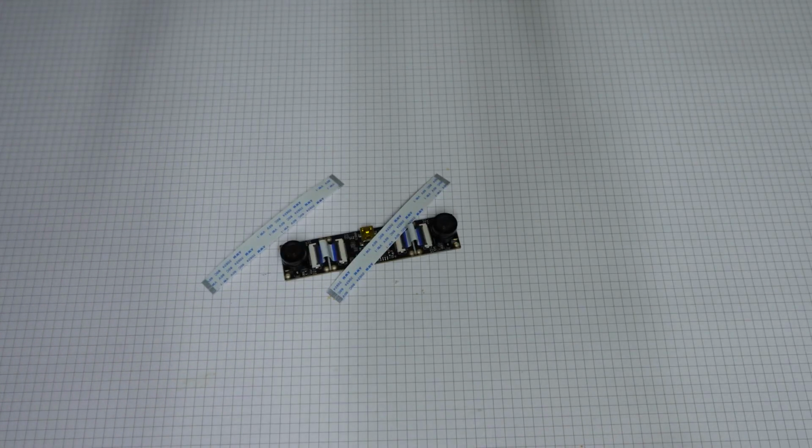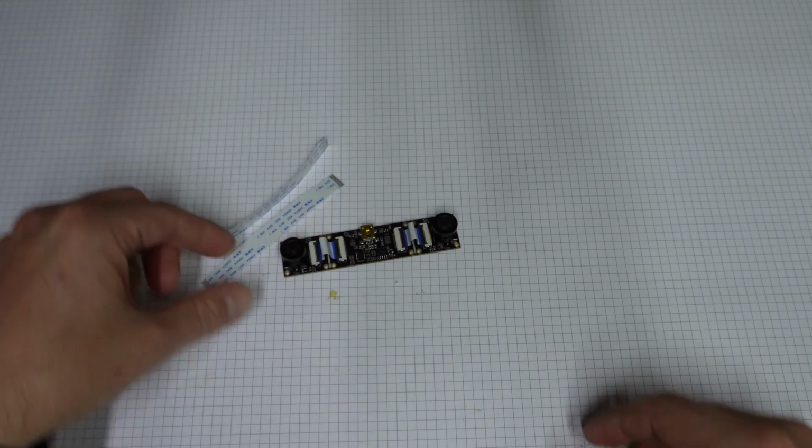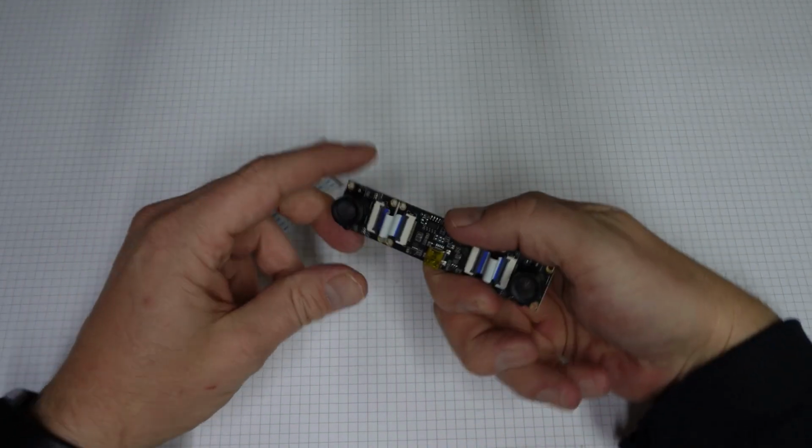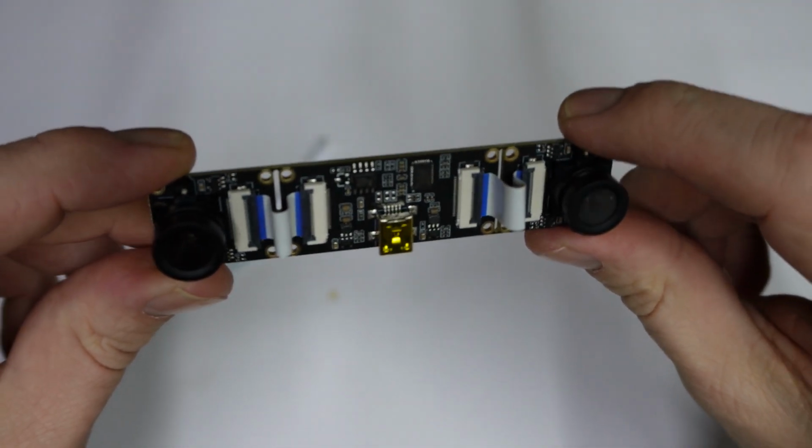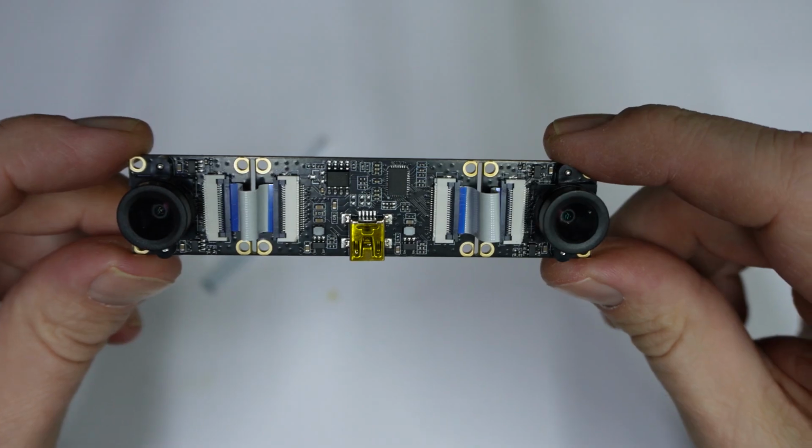Hello everyone. I bought a 3D stereo USB camera module from AliExpress. As you can see, there are two lenses, some ribbon cables and a mini USB connector.